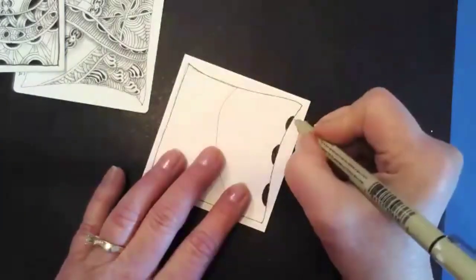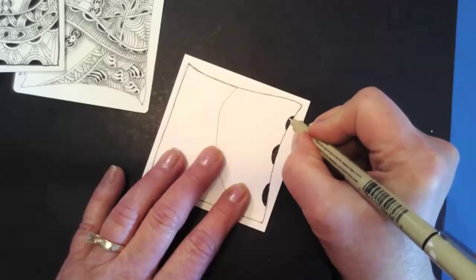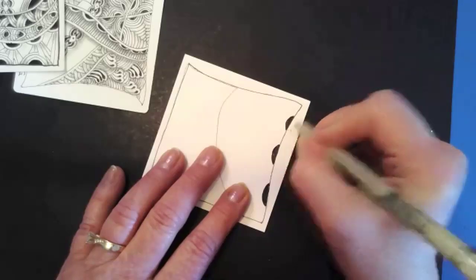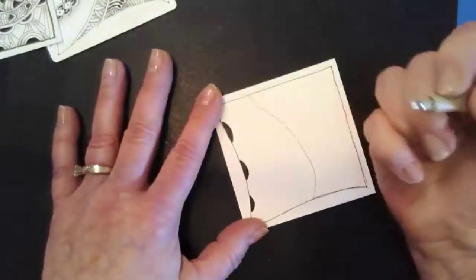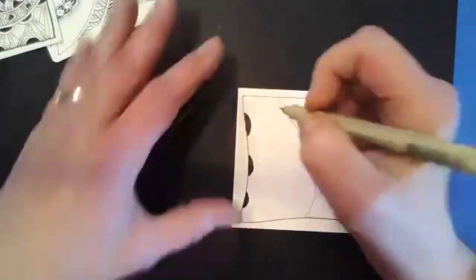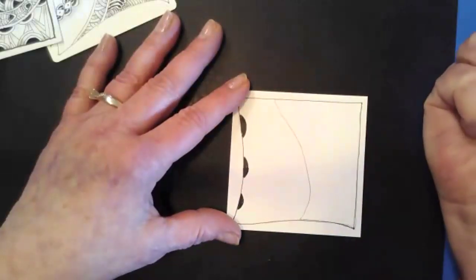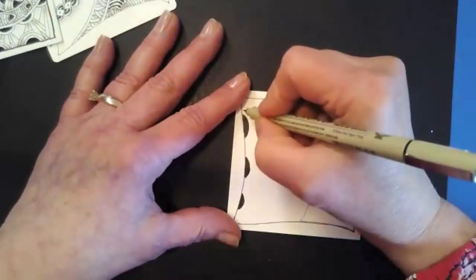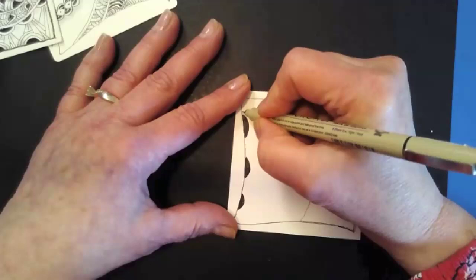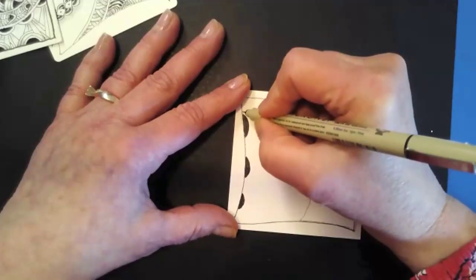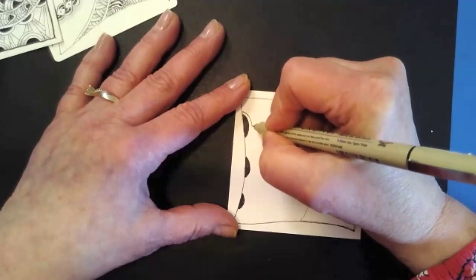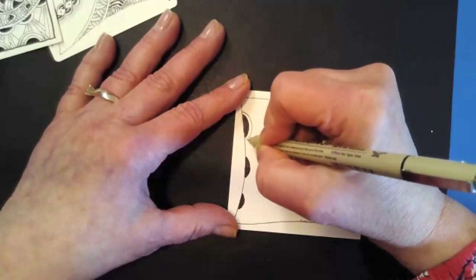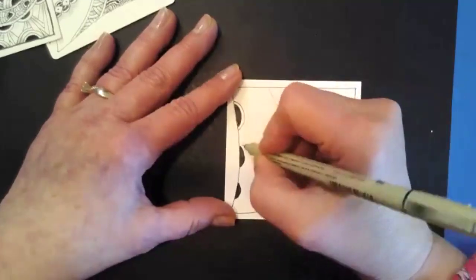And then we normally do what we refer to as putting an aura on these, which is basically a parallel line that follows the shape. And for those of you that are right-handed, it's helpful to turn your tile so that you're drawing this aura on the right and you aren't covering up what you're doing with your hand.